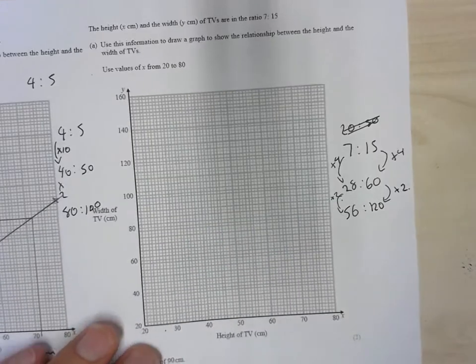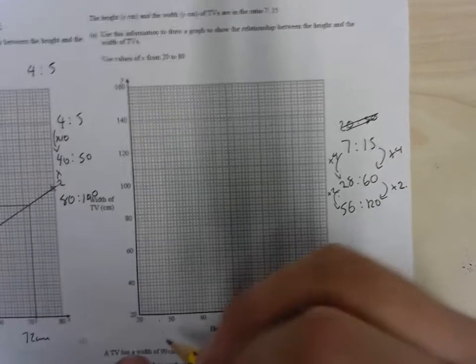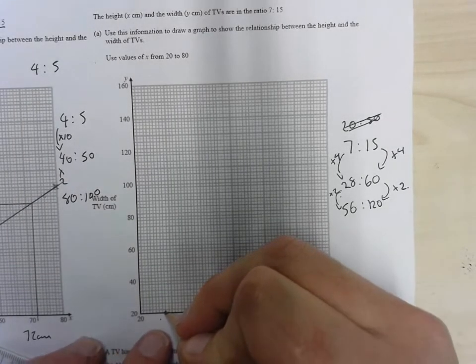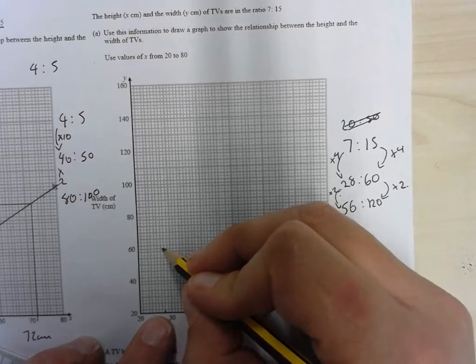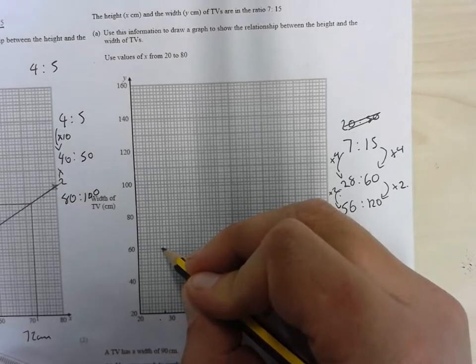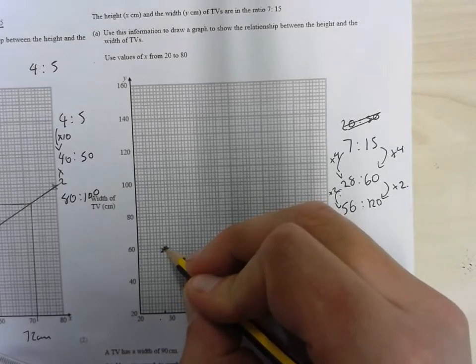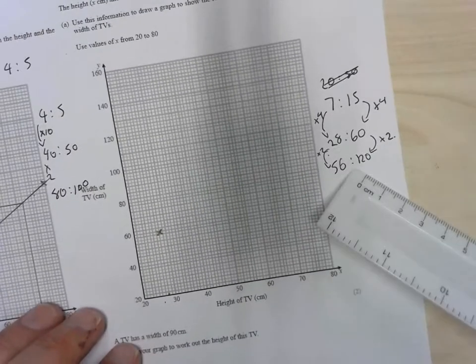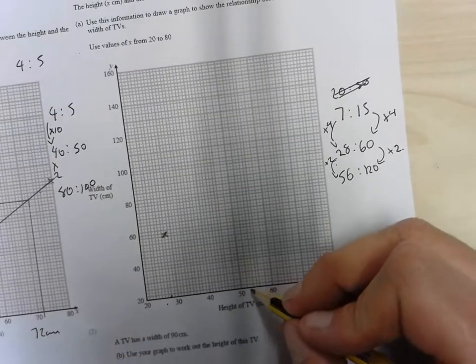I've now got 2 points to plot, which are at 28, 60, and 56.